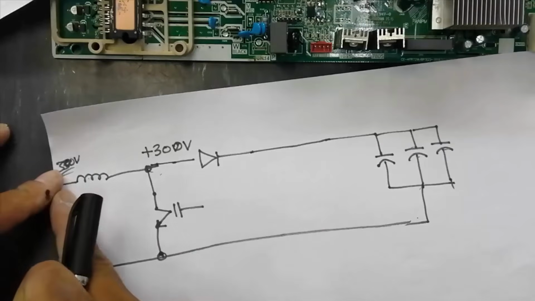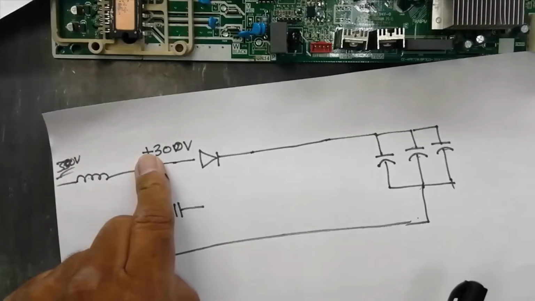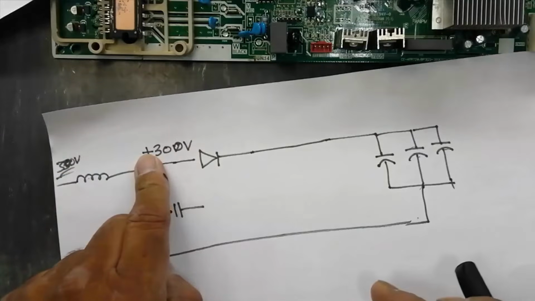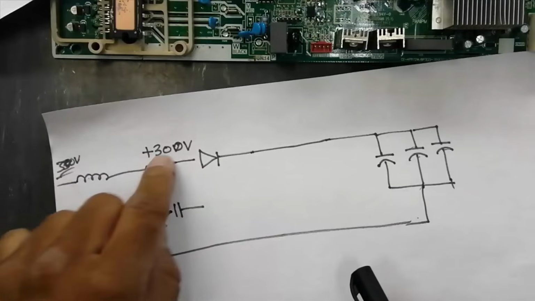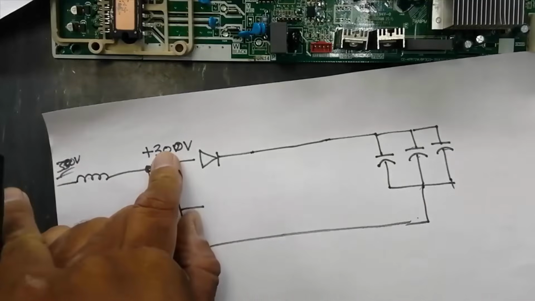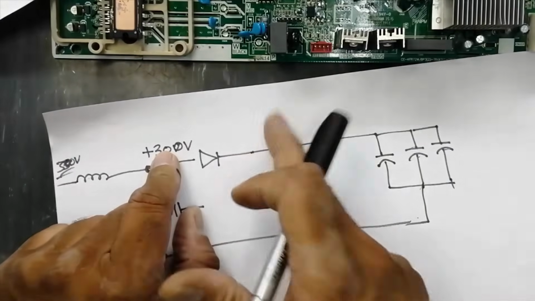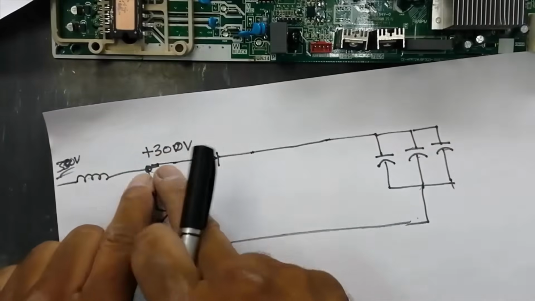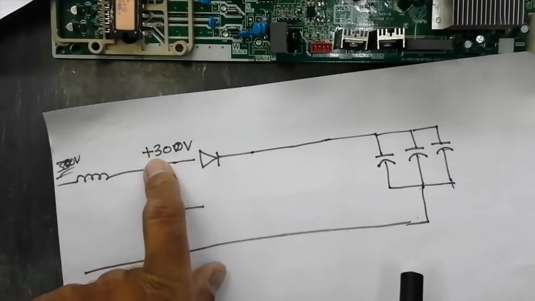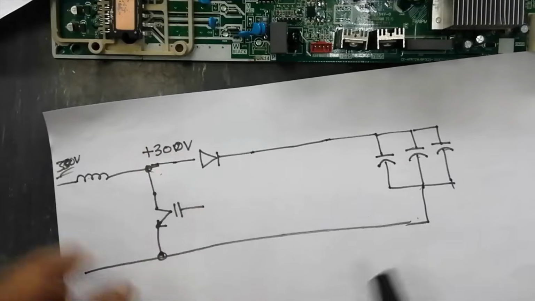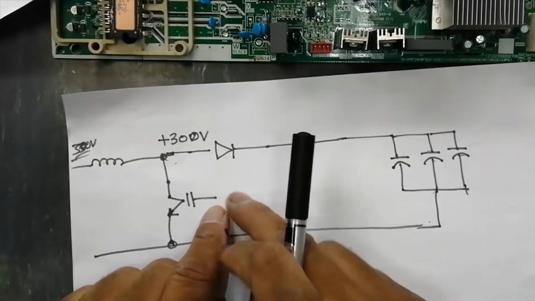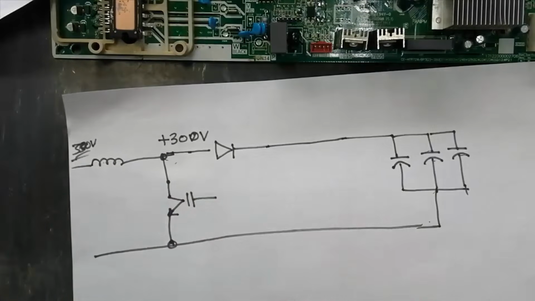If 180, at that time this voltage will go to 280 volt, suppose, because at the same time the voltage will drop, input voltage multiplied by 1.414, that voltage level will be here. So at that time this IGBT is working as a voltage booster.